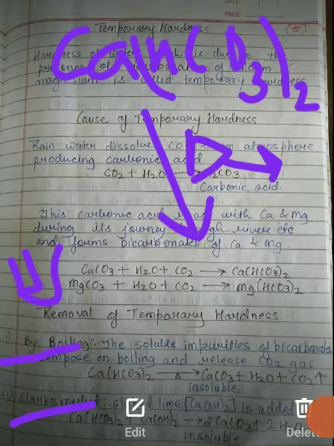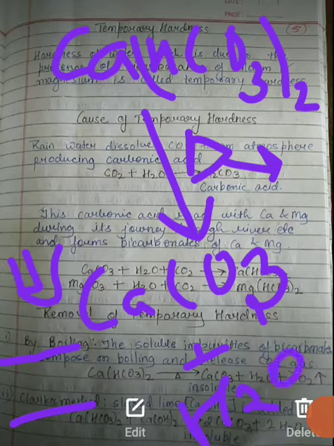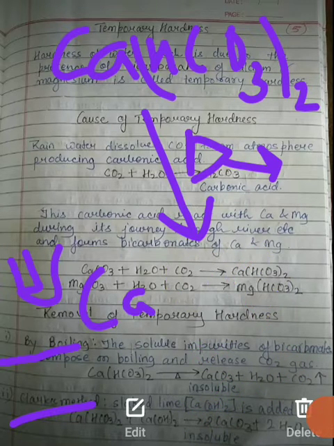And what do we get as product? It is calcium carbonate, which is insoluble. So the carbonate will remain insoluble in water, and we will get water free from carbonates or bicarbonates. So this is about the first process, that is boiling.